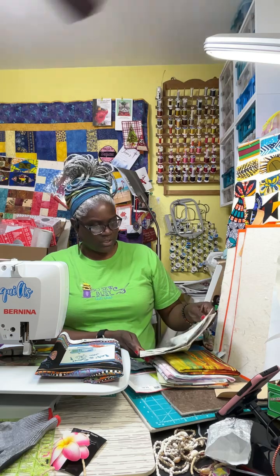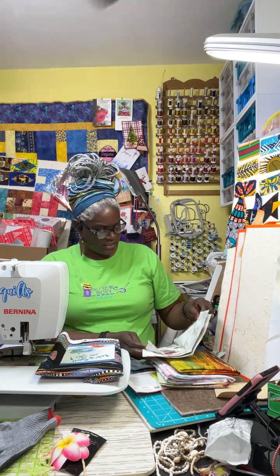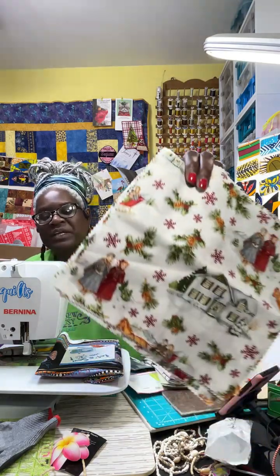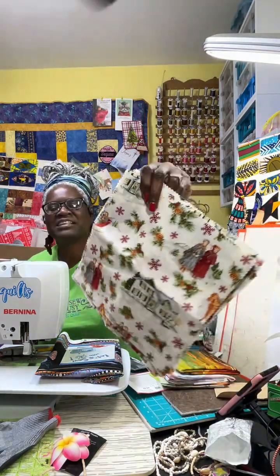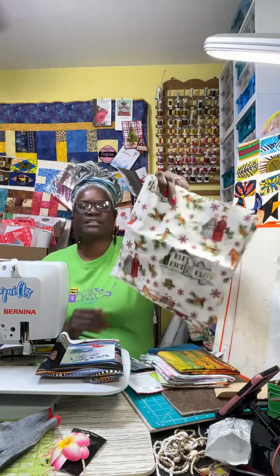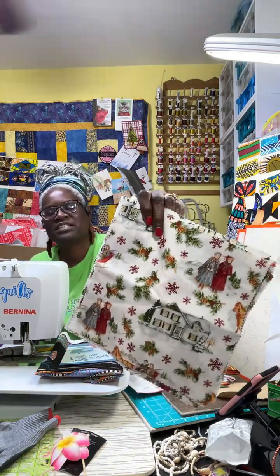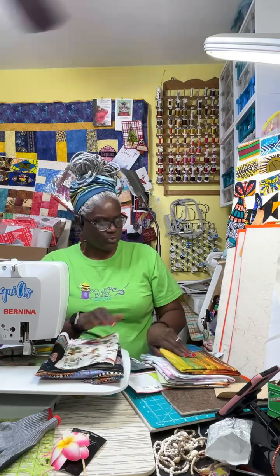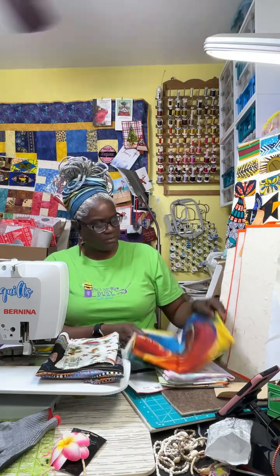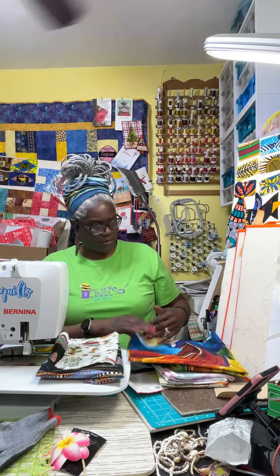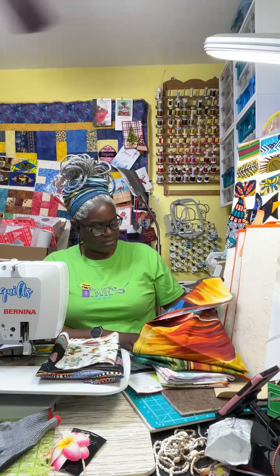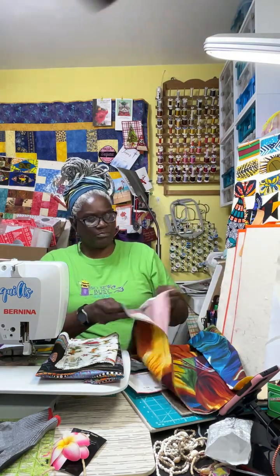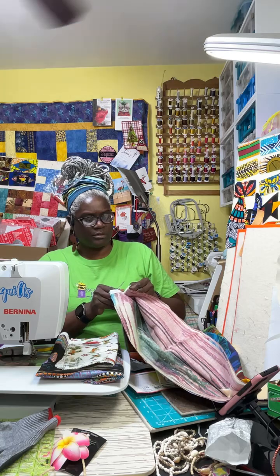These look like some 10-inch squares. They look like they're Christmas prints. So I will be sharing this. Somebody requested some Christmas stuff, so I've been putting some stuff aside. I'm trying not to do anything right now with Christmas, but it's pretty. I will most definitely pass it along. Ooh, this is pretty. I don't know if this is a panel or yardage, but it's really pretty.